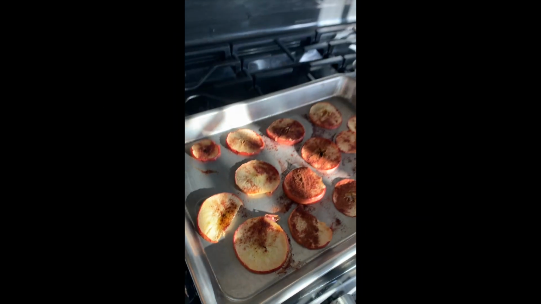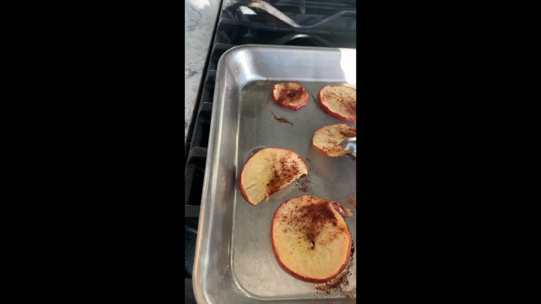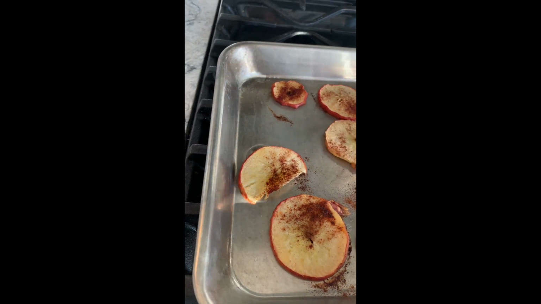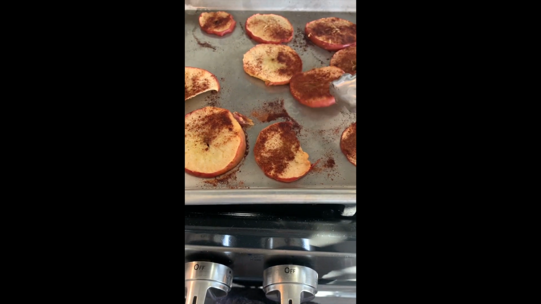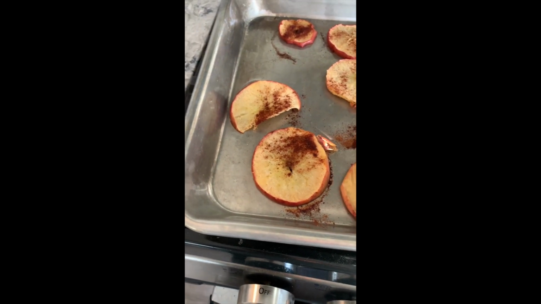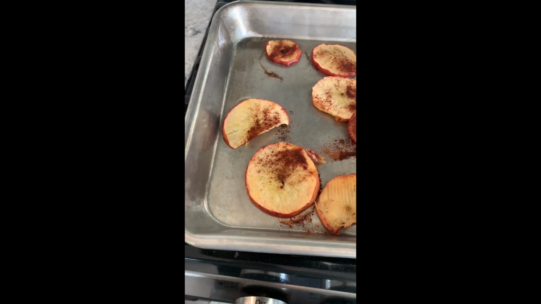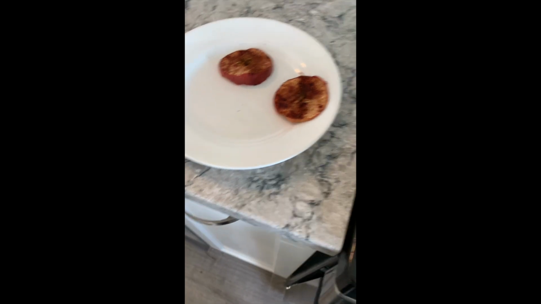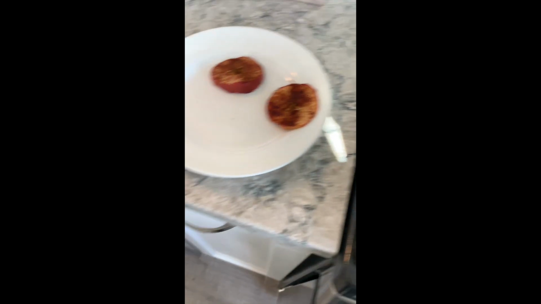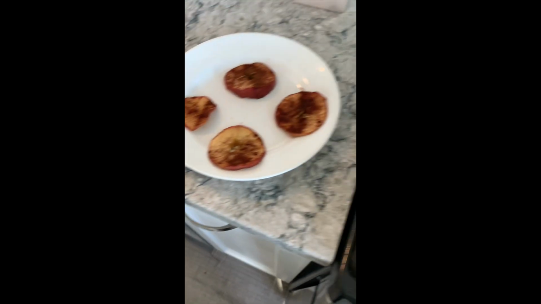Okay, so they're done. I let them sit. Right now they're a little mushy. But if you flip them, because they have cinnamon on one side, and get the extra cinnamon off, and then they can harden. See, like these really thin ones, if you let them sit here, they're going to harden up like a chip.